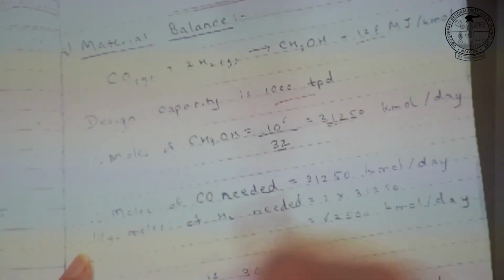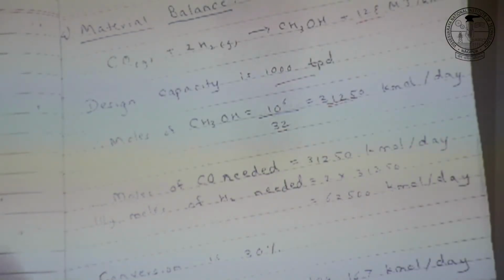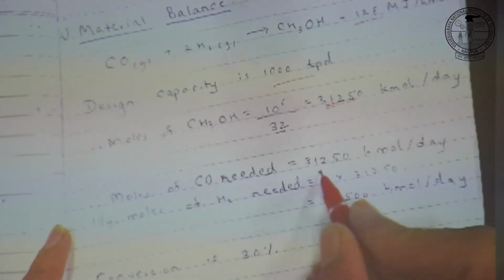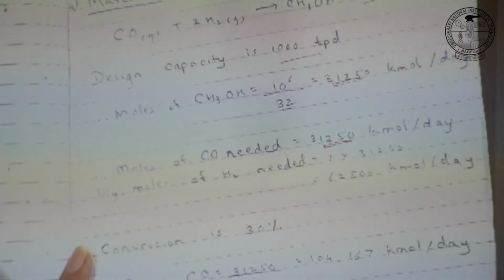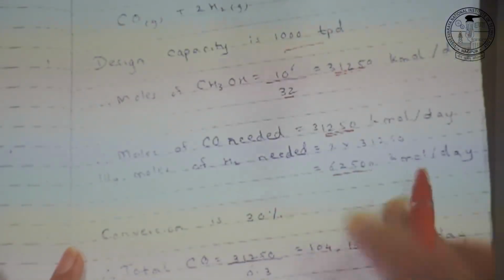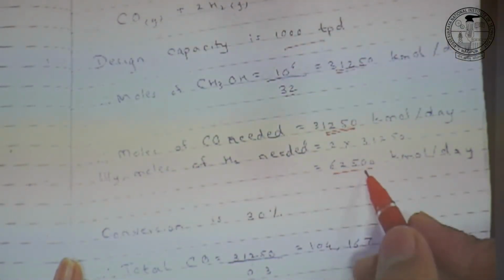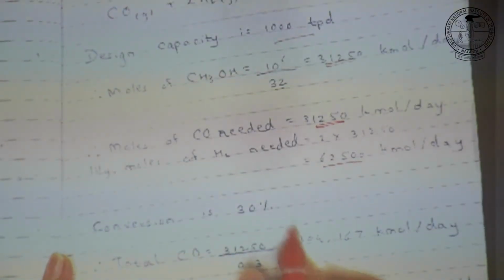Carbon monoxide needed is the same, since for 1 mole of CH3OH produced, 1 mole of CO is consumed. For H2, twice the moles are needed for reacting, so twice the kilomoles of CO or CH3OH. So 62,500 kilomoles per day of H2 is needed.